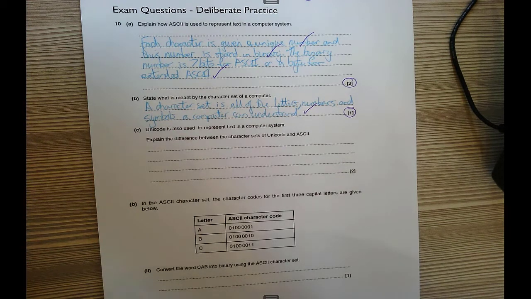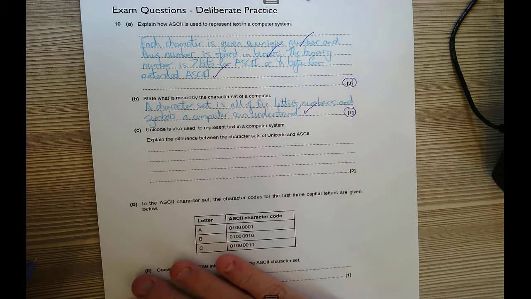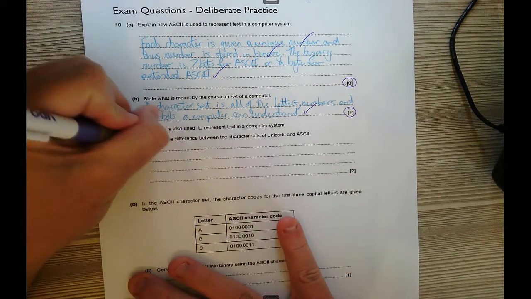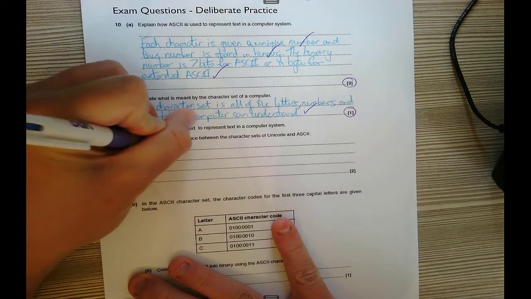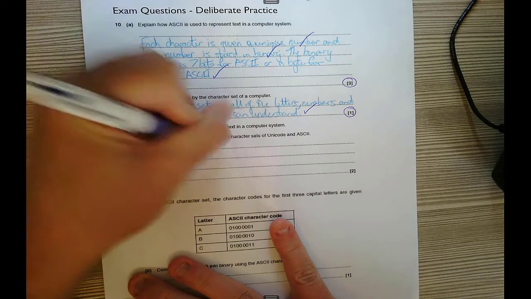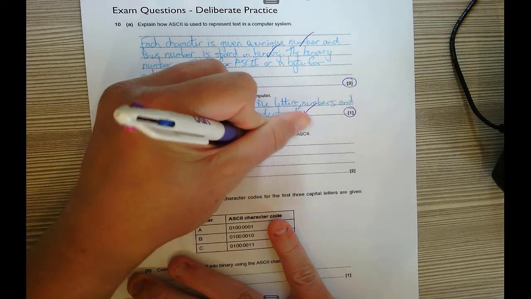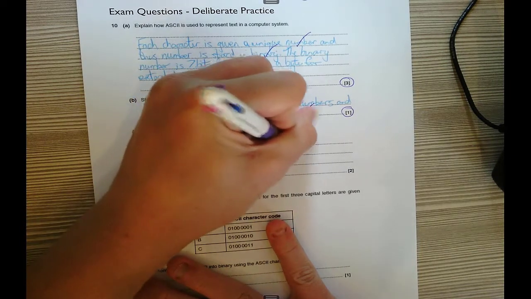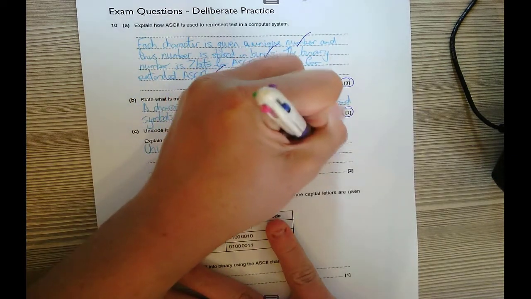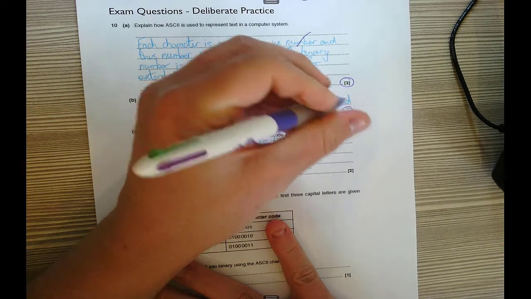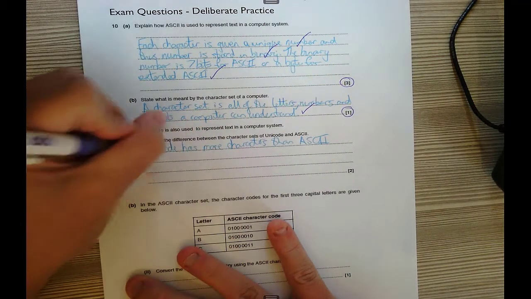So Unicode is also used to represent text in a computer system. Explain the difference between the character sets of ASCII and Unicode. Okay, so first of all, I'm going to say Unicode has more characters than ASCII. Okay, and I'm going to then explain why.